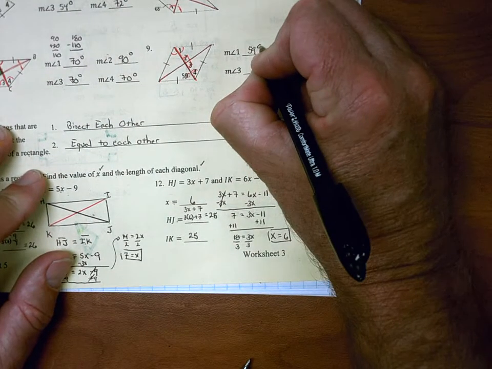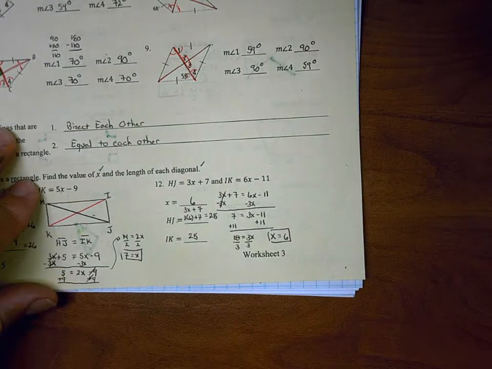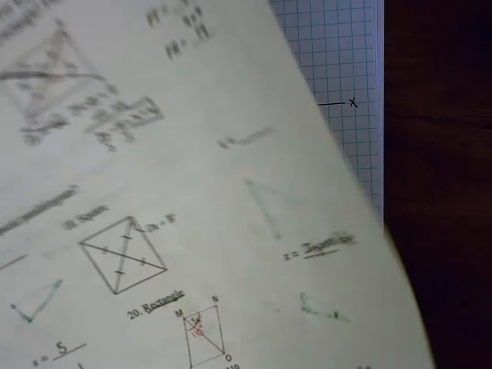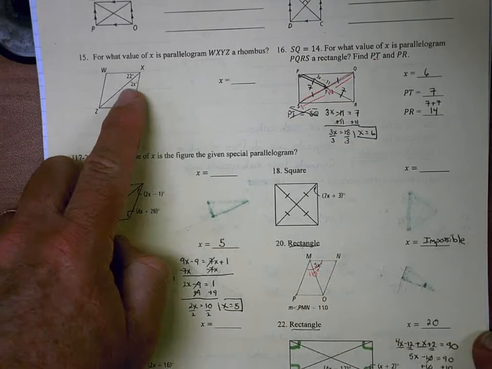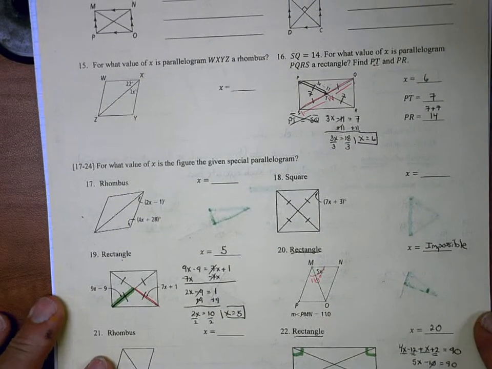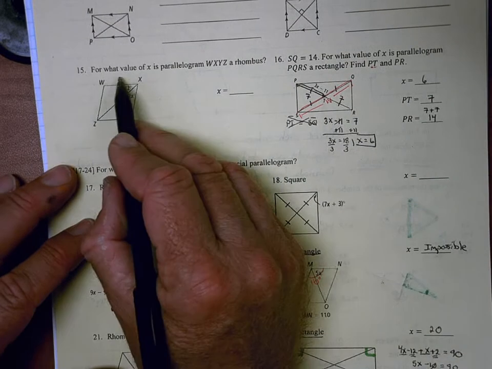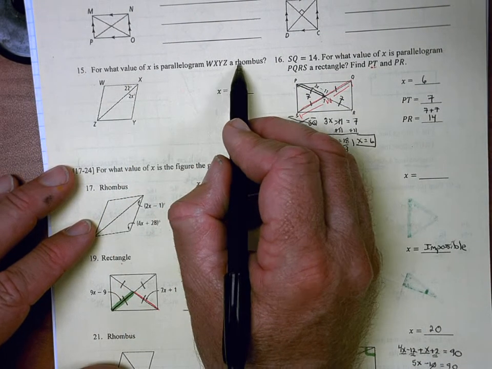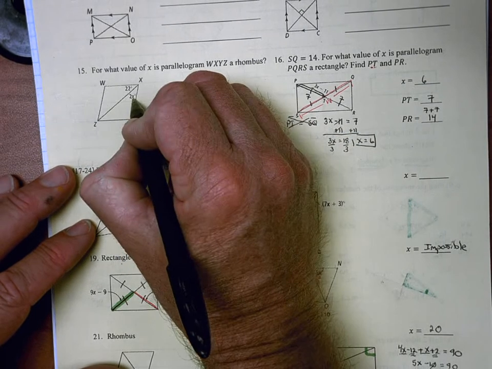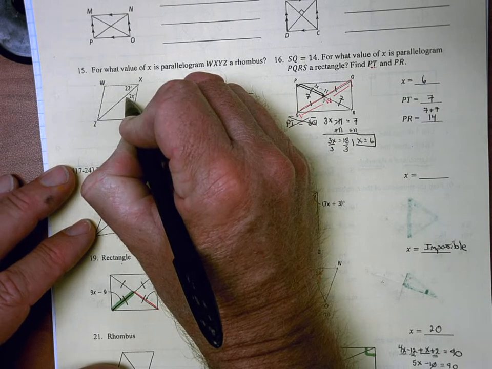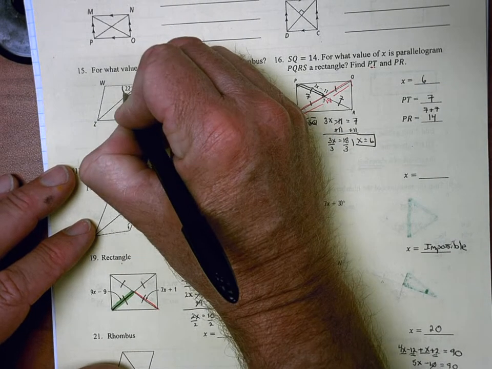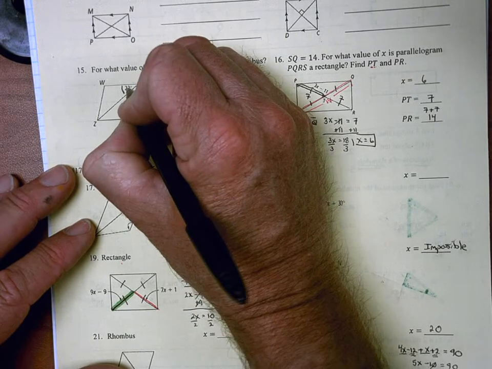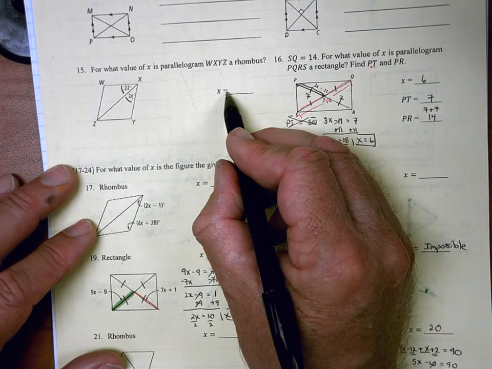Hopefully that makes sense. Okay, the next problem that involved the rhombus is, we're going to turn it over. We're going to go to number 15. Okay, number 15 says, for what value of x is parallelogram WXYZ a rhombus? Okay, so we have this angle right here, which is 22 degrees. We have this angle right here, which is 2x. I said it backwards, 2x and 22 degrees. Okay, and we want to find the value of x.